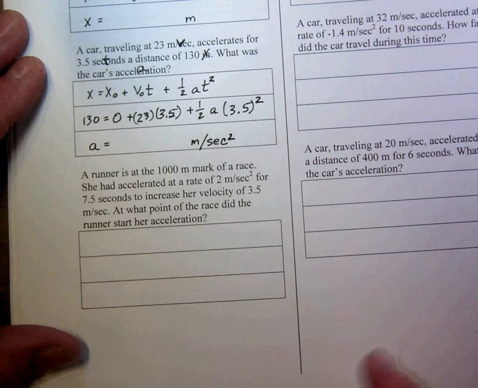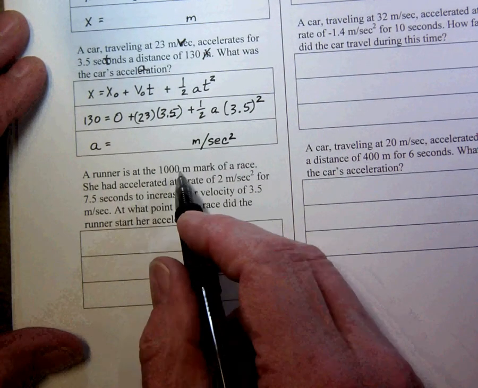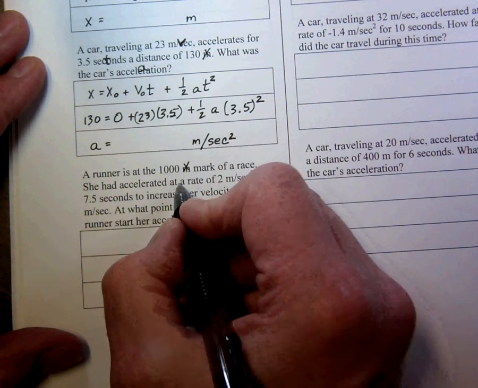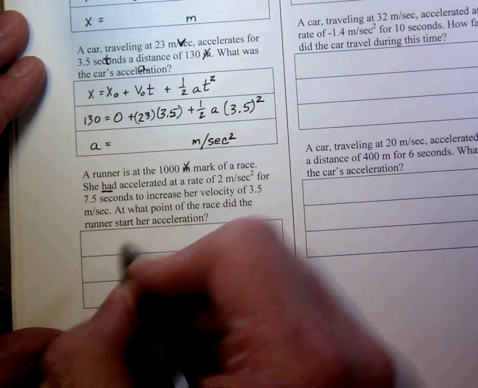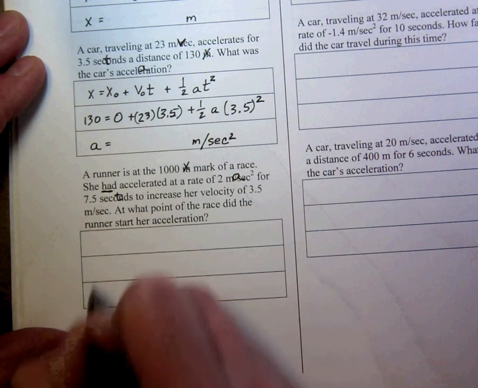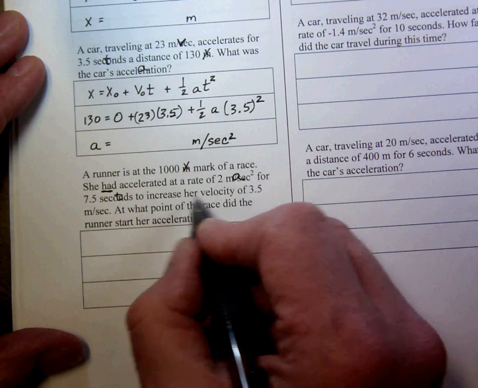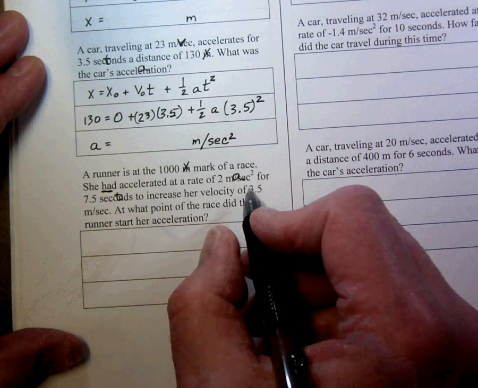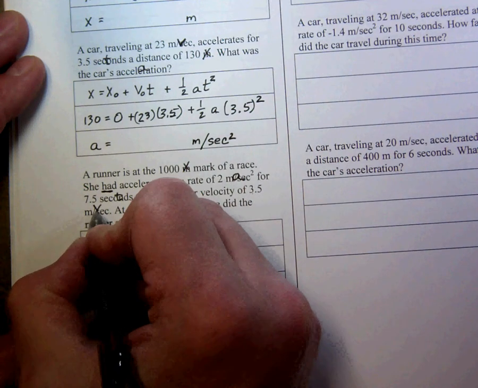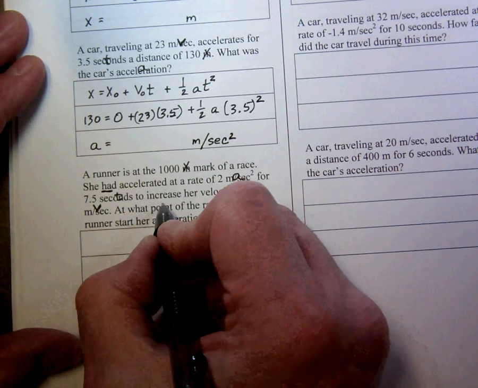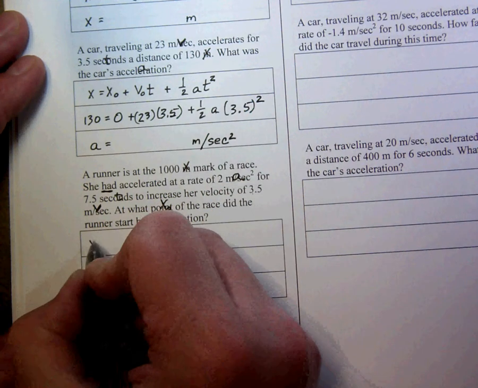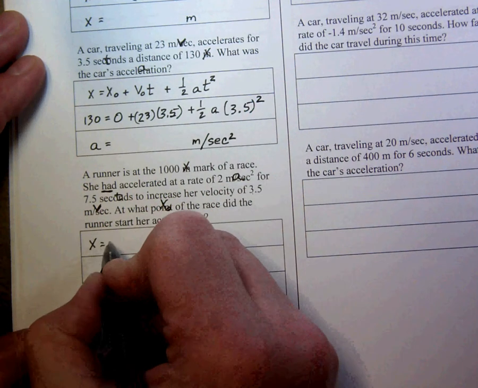Here's another one. We're at the 1,000 meter mark, so there's an x. She had, now look at that, she had accelerated at a rate, so there's her a for 7.5 seconds to increase her velocity of 3.5 meters per second. So it says at what point? So that's x, but that's our x naught. So we have everything we need.